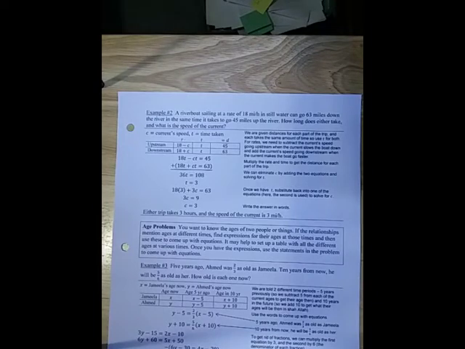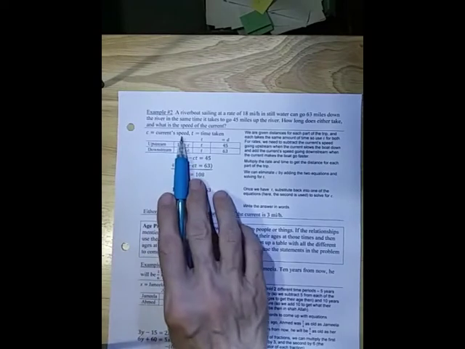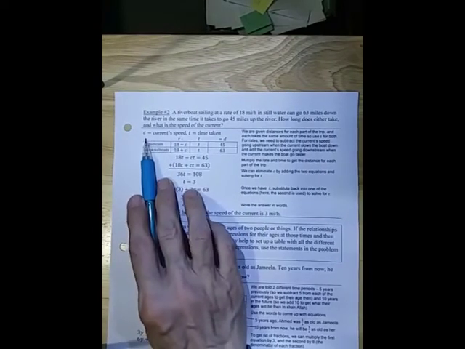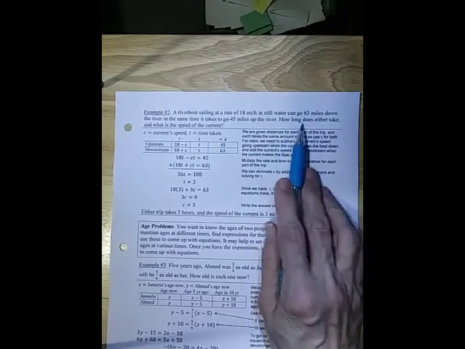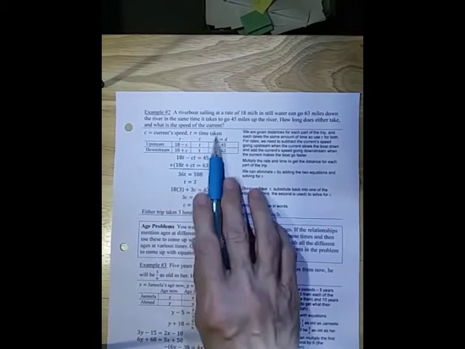How long does either one take, and what is the speed of the current? So the question has the speed of the current, so that must be one unknown. Let C be the speed of our current. It also asks how long does either take. They're taking the same amount of time, that's what we're told, so T will be either one, it's the time taken.